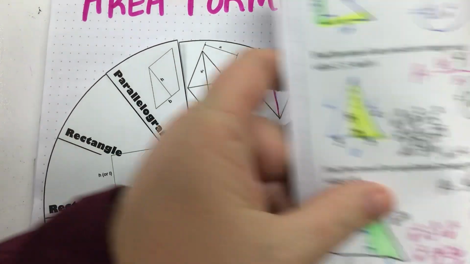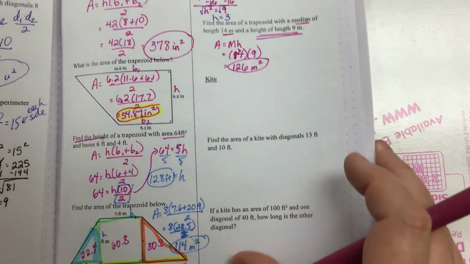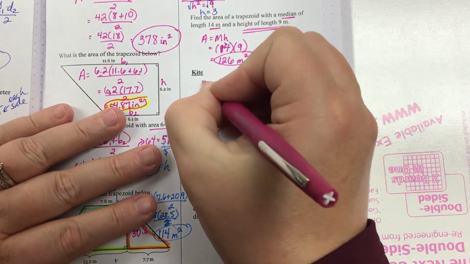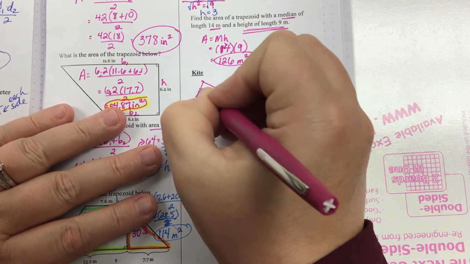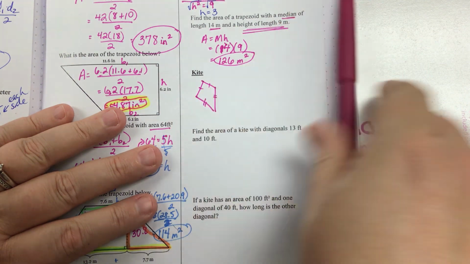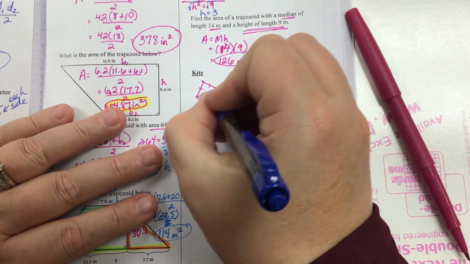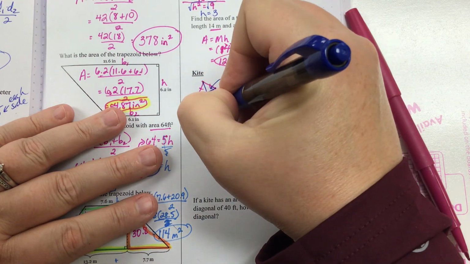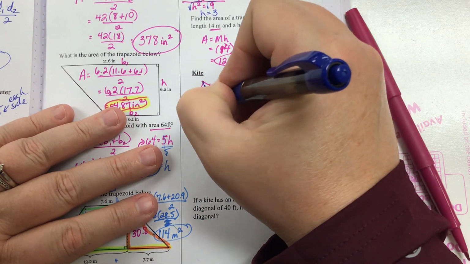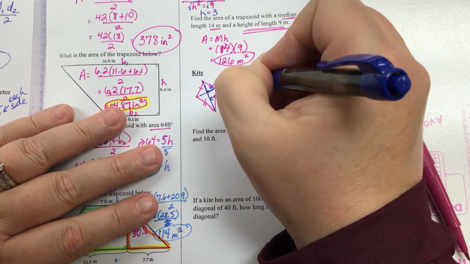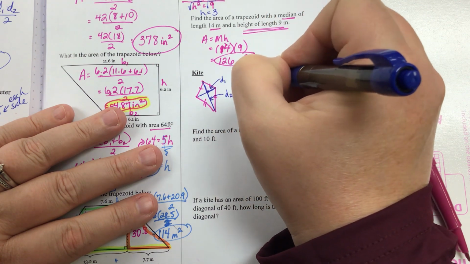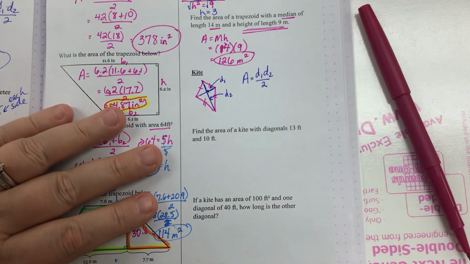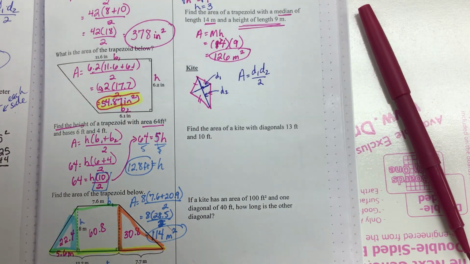So again, if I'm going back to my example here, maybe let's just draw it real quick. So here's my kite. And again, we have one diagonal here. This would be my D1, and here's my other diagonal. This one would be my D2. So I'm going to multiply them together and divide by 2 or take half, whichever is your preference.